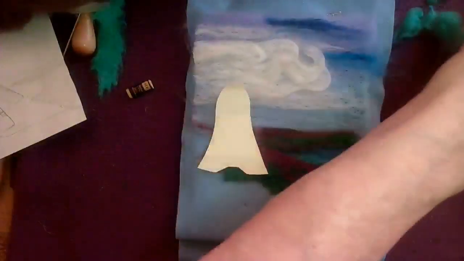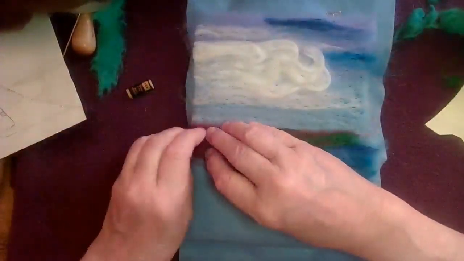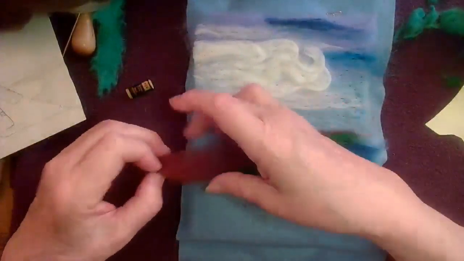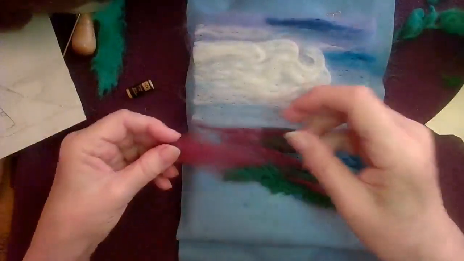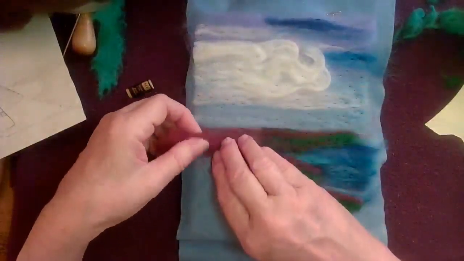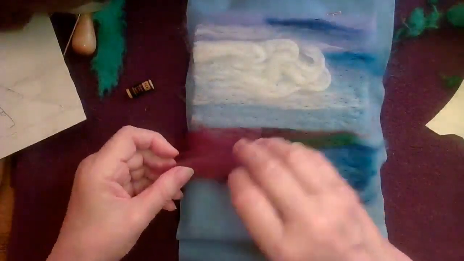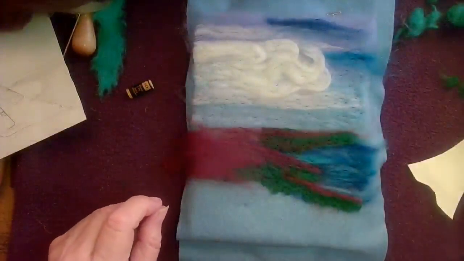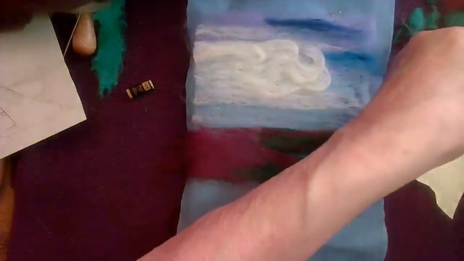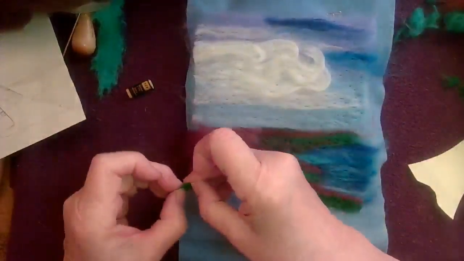So, take my brown. I'll just cover it over. Not going to cause any trouble. And some on the bottom. And maybe a little bit of green.